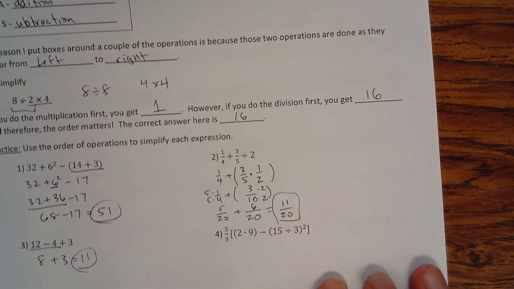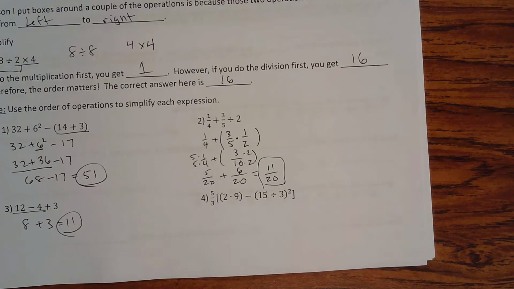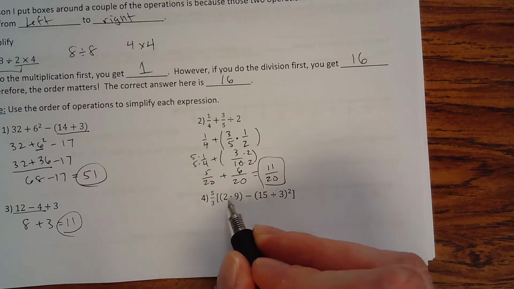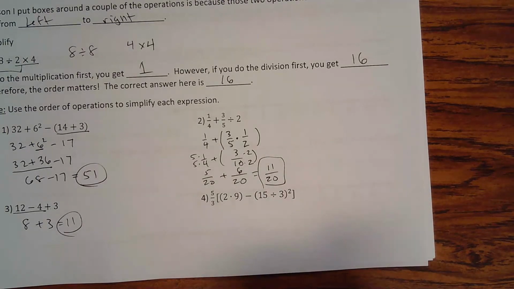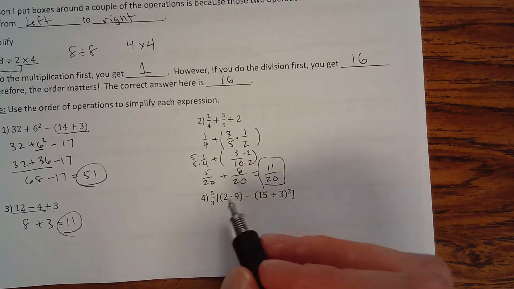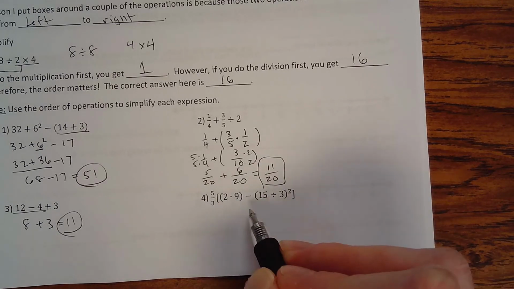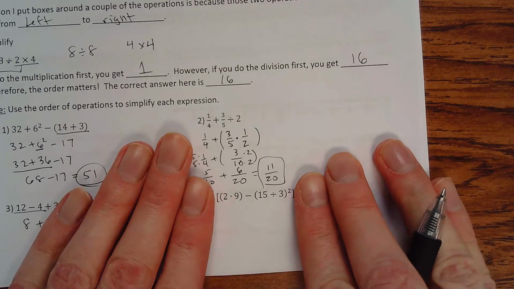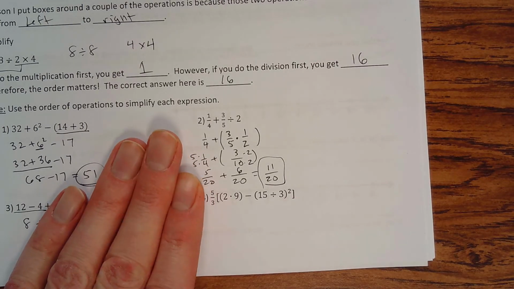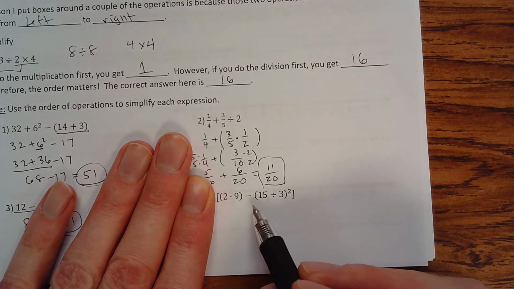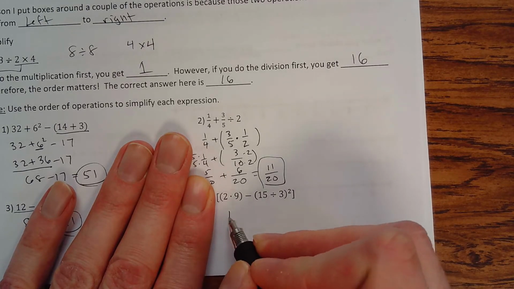Let's see, the last one. I got a whole bunch of stuff going on here. I have some, these are called brackets, and these are the parentheses. So when it says parentheses first, do everything inside these brackets first. Within the brackets, I've got several operations. Kind of ignore everything else. Just ignore that 5/3 for right now. Within the parentheses, I got 2 times 9. It's 18.